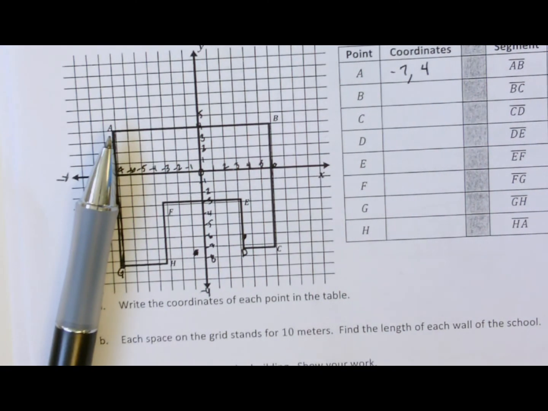Did you number the coordinates already? Like I did it right now? Go ahead and do that first. That's going to help you.